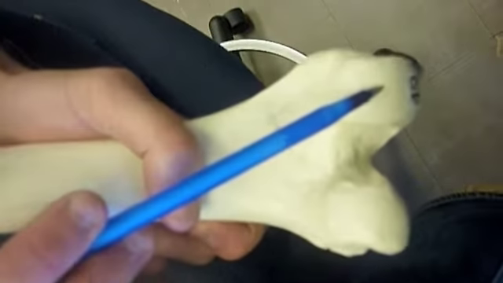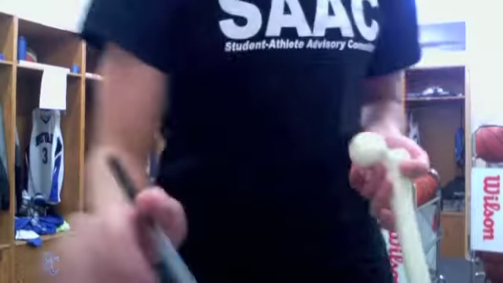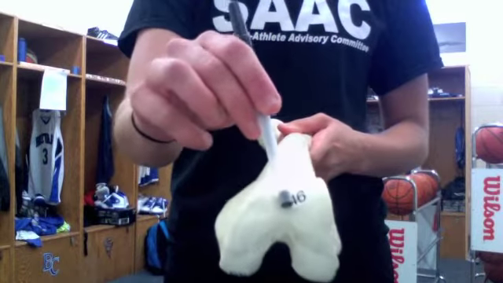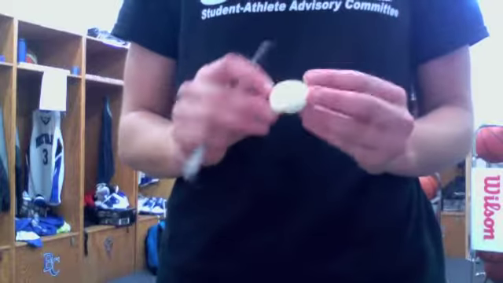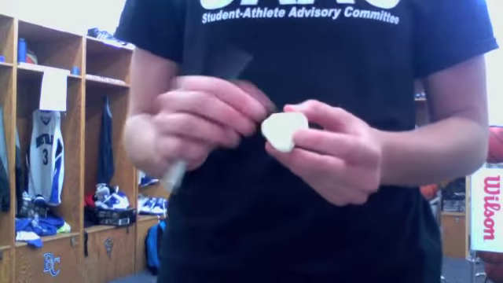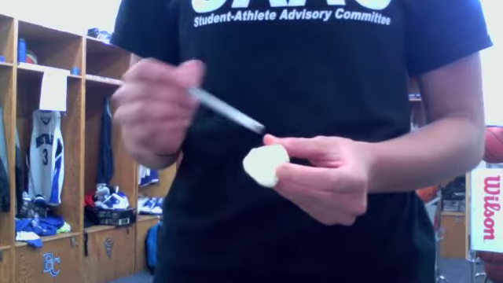This is the medial condyle. This is the lateral condyle. This is the medial epicondyle, and this is the lateral epicondyle. This is the patellar surface. This is a patella. It's a left patella. This is the apex, and this is the base.